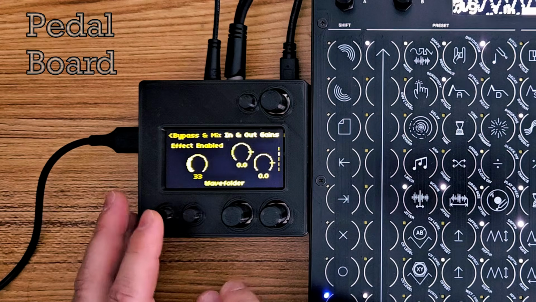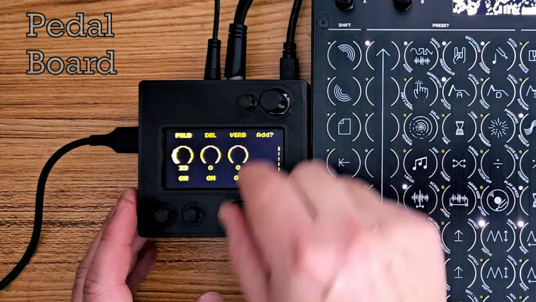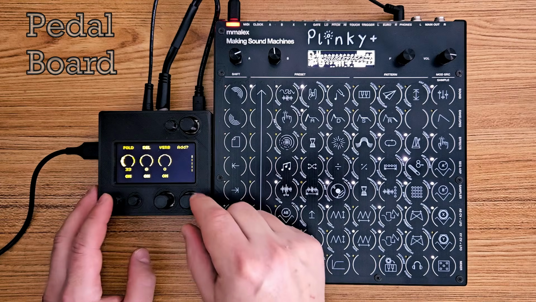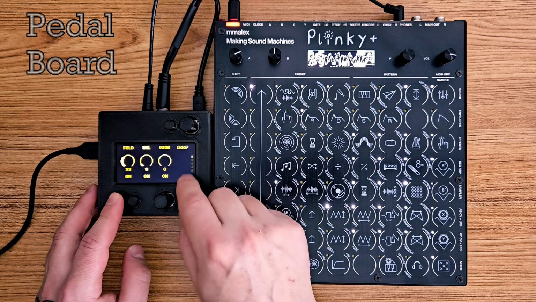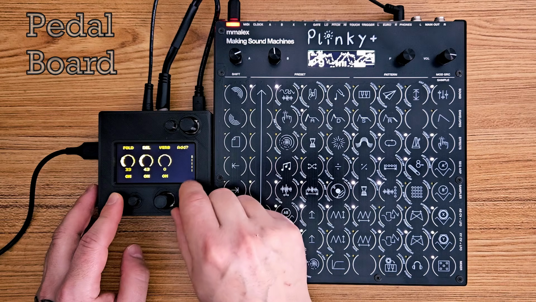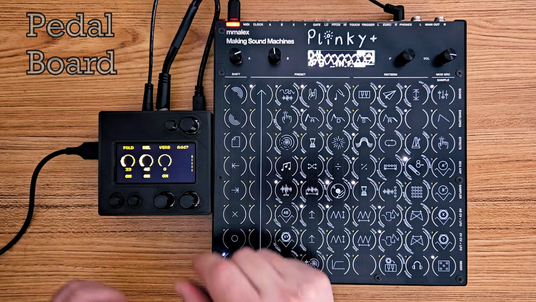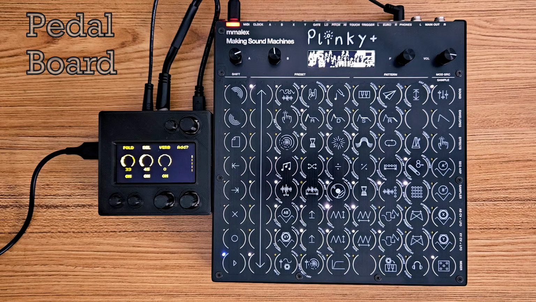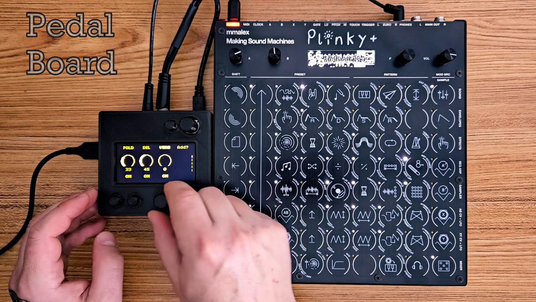So each of the pedals has its own controls, which you can scroll through and tweak and change. Some of them have a lot of controls, some of them just have a few. Let's add in some delay. Yeah, that's really nice. Okay, and finally, we'll turn up the reverb.